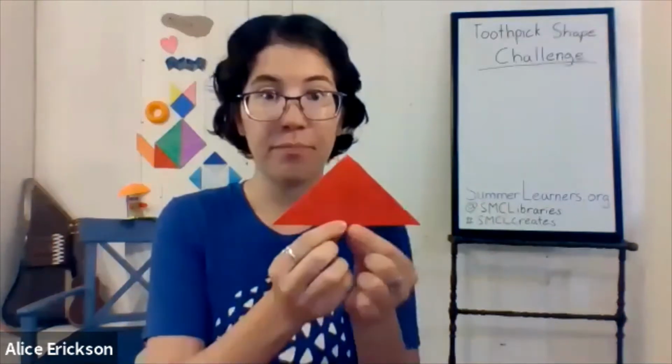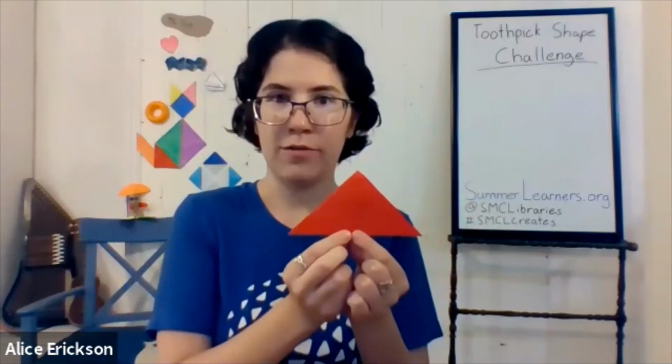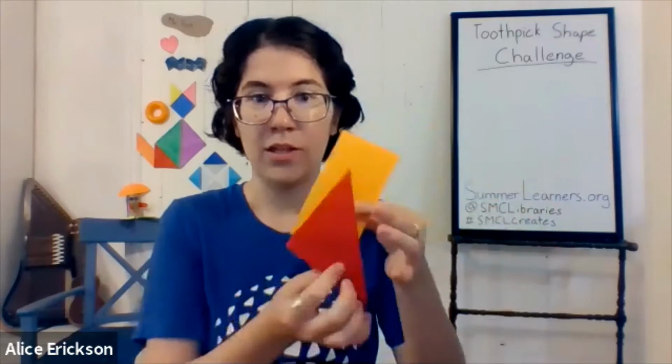Now I have another shape that I really like, and actually engineers really like this shape because it's very strong to build with. Does anyone know what this is? I bet you do. It's a triangle. And how do we know that it's a triangle? Well, let's see. It has 1, 2, 3 sides and 1, 2, 3 angles or corners. And this is actually a really special kind of triangle because it has this angle, which, let's go ahead and compare it really quickly to our rectangle.